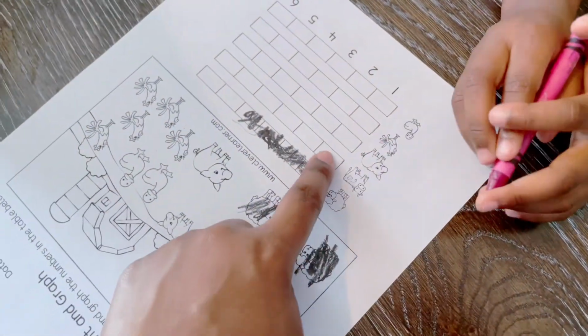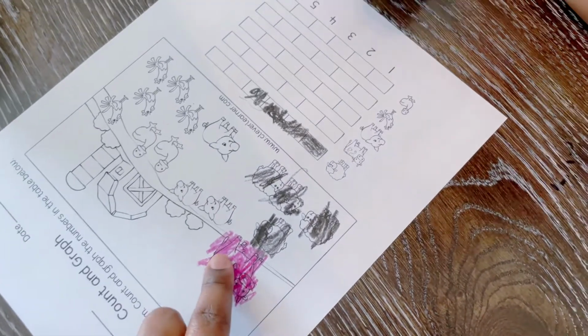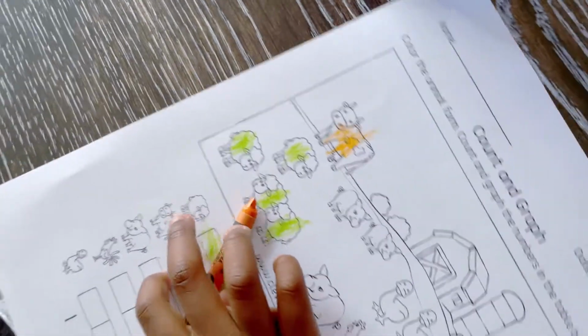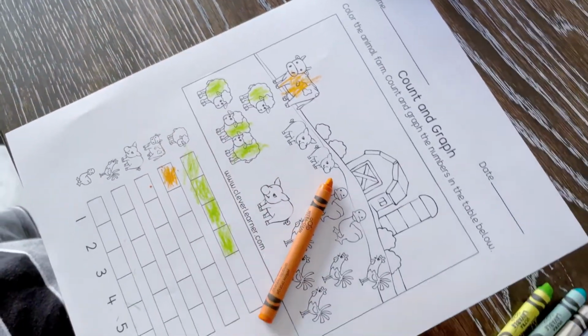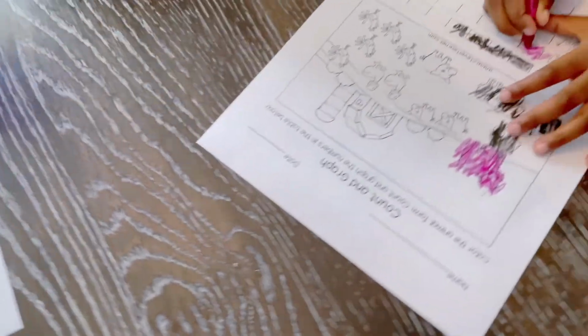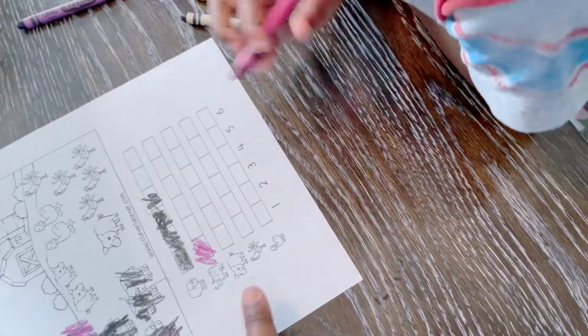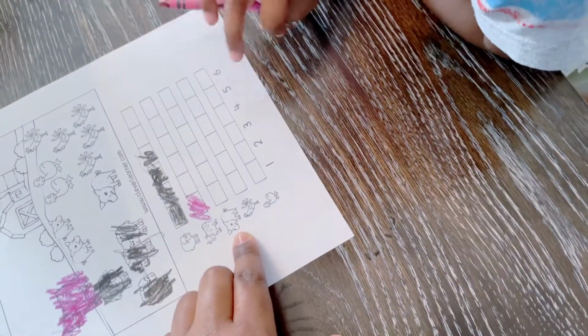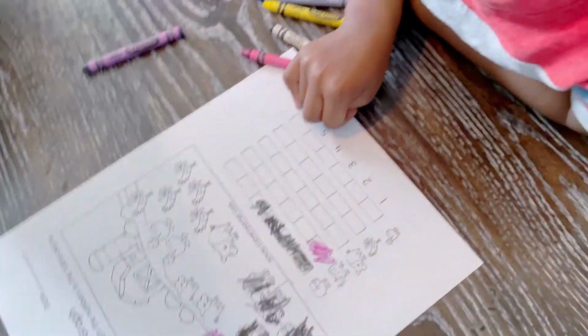Nice. So we're gonna come here and we're gonna color one box for that one cow. Try and stay inside the box if you can. See what you got. Good job. Okay, good job. Now let's pick another color for the, what animal is that? Pig. Pig, for the pig. Pick another color for the pig.